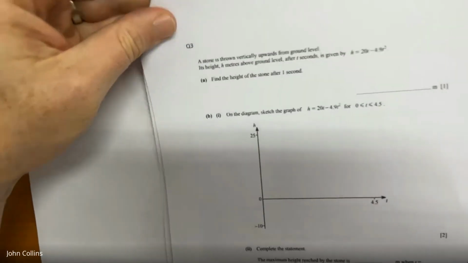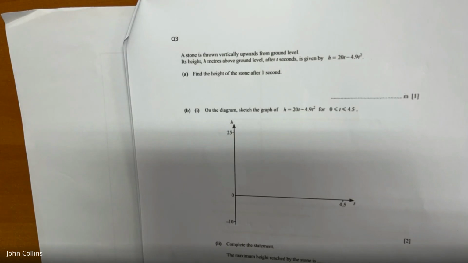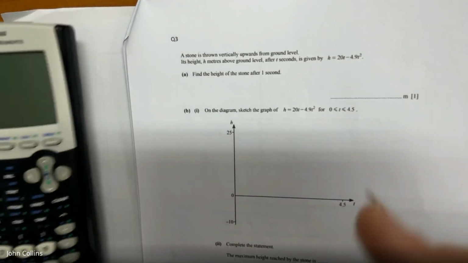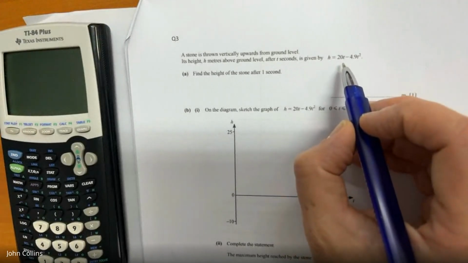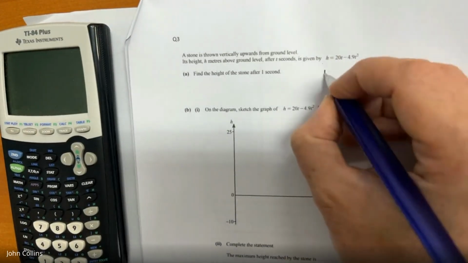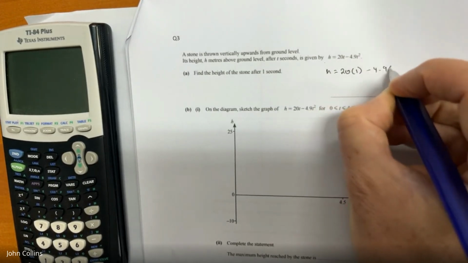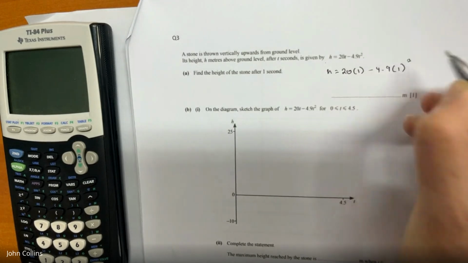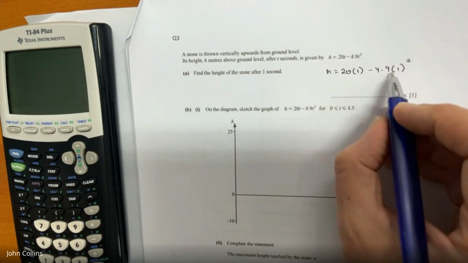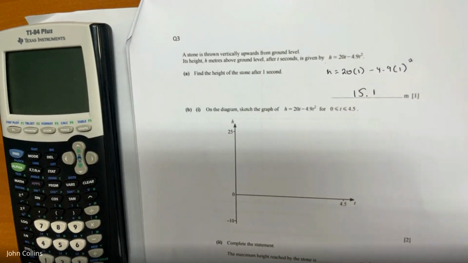Next question then, required a calculator. So we have this function. Want to find the height of the stone after 1 second. So this is a function of t and h, so time and height. So when the time is 1, I can just put in 1 for t, and it's 20 take away 4.9, which gives 15.1 without having to use the calculator yet.